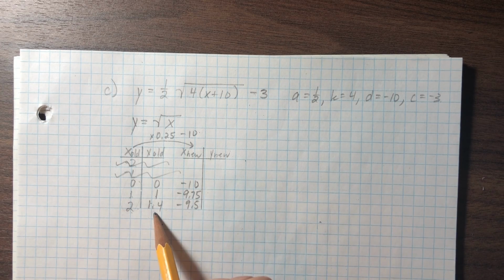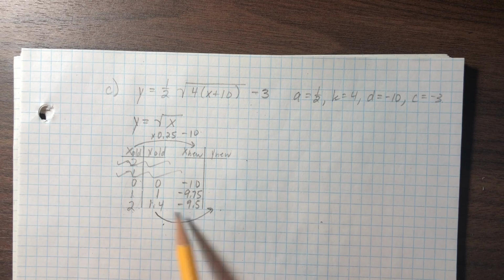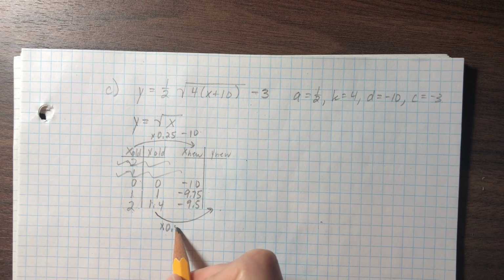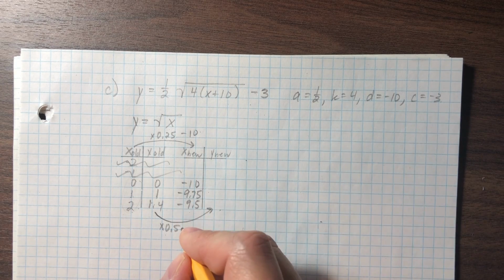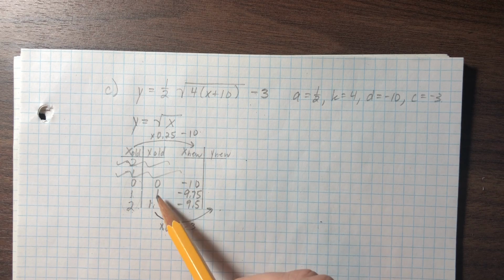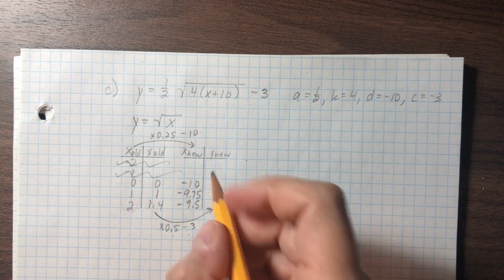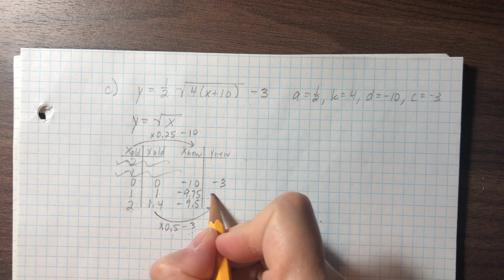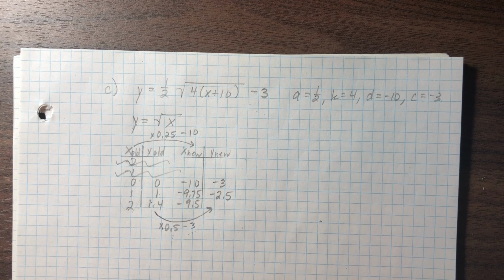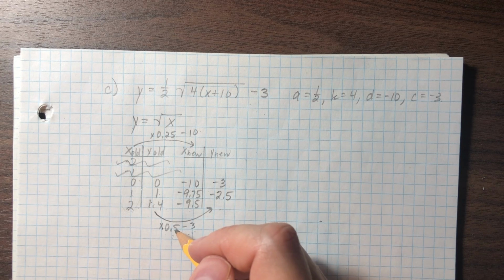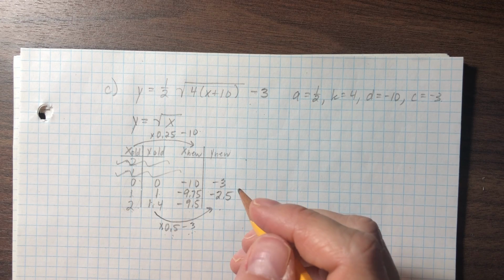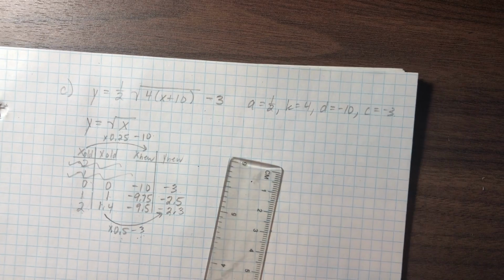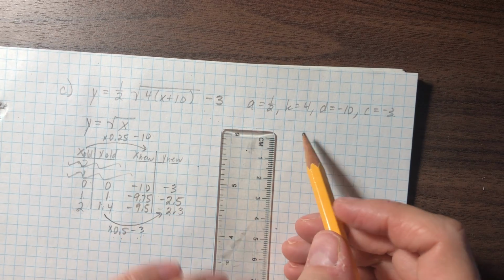And now we're going to find the new y coordinates, or where these old y coordinates move to. We're going to multiply by half, or 0.5, and then we're going to add -3, which is the same as subtracting 3. So 0 times 0.5 is 0, minus 3, -3. 1 times 0.5 is 0.5 minus 3, that's -2.5. And then 1.4 times 0.5, that's 0.7. 0.7 minus 3, -2.3. So now we can graph.